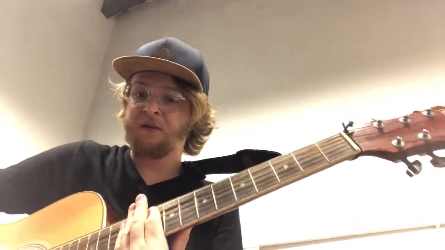So if we have a C chord here, those are both C chords, but the notes are in a different order, and they sound a little bit different from each other. Now if I play a C chord, they all sound slightly different, so they're like different voices of the same chord. Another example would be G chord here versus G chord here, sounds completely different, right? But it's the same notes, so it's the same chord.